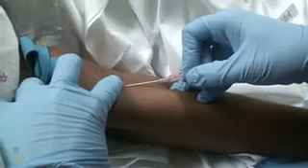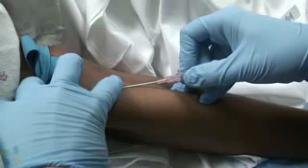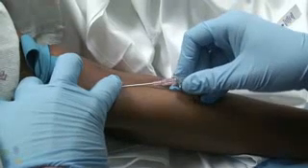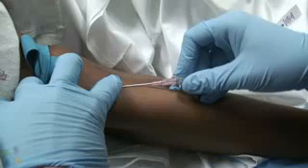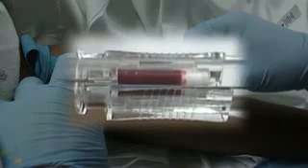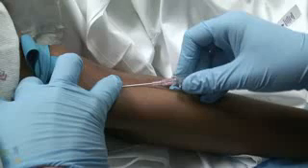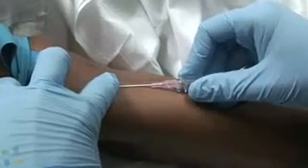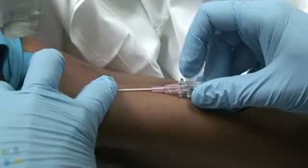Insert the catheter parallel to the course of the vein, at an angle of 10 to 30 degrees to the patient's skin. Puncture the vein with firm pressure and watch for the flash of blood within the catheter. Once the flash of blood is seen, flatten the angle of the needle and advance 1 to 2 millimeters to ensure that the needle tip is fully within the vessel.